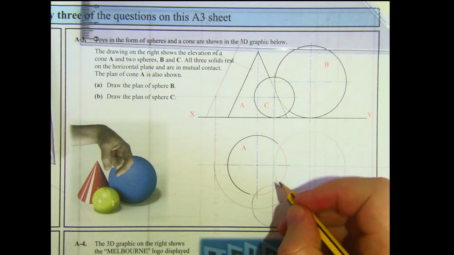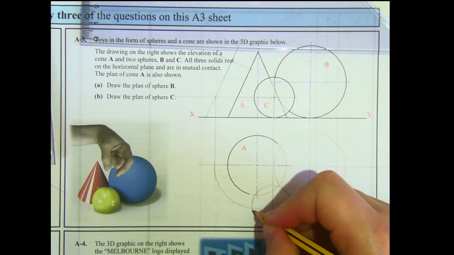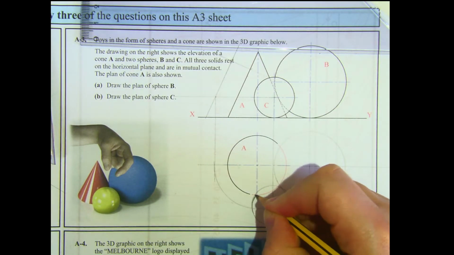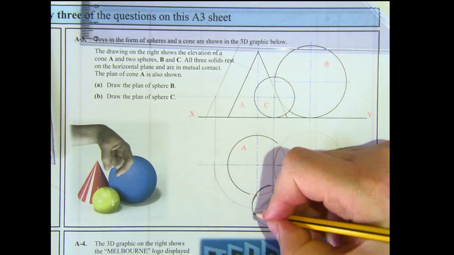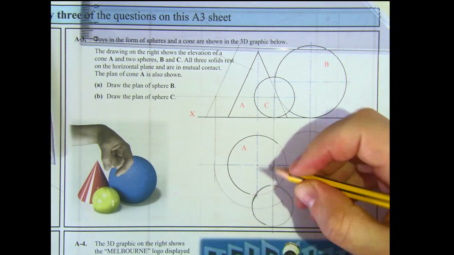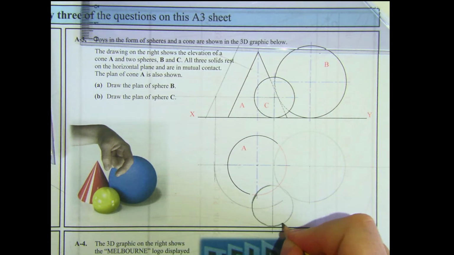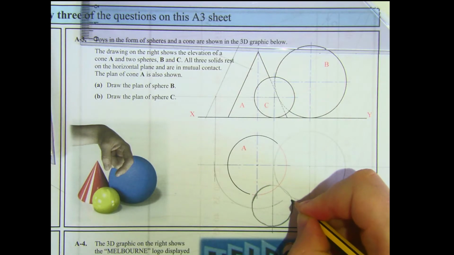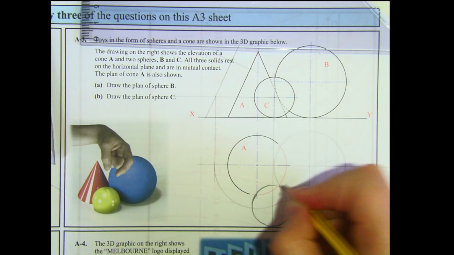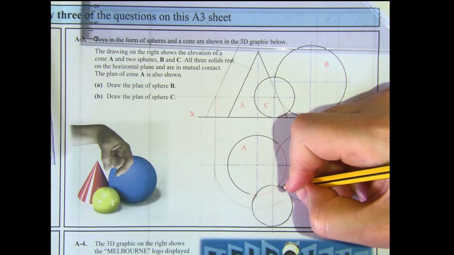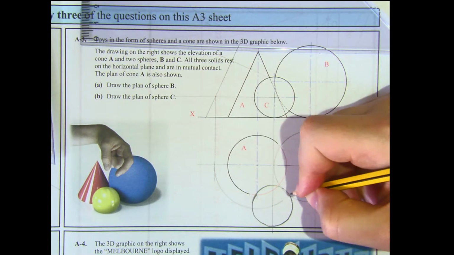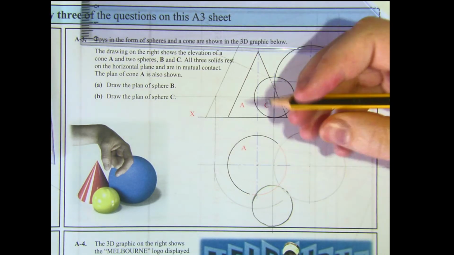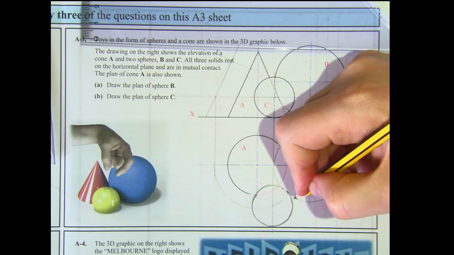So now I just need to figure out what's visible and what's not. So most of C will be visible. So this is a dark line, so use your compass or very carefully trace around it. But it is hidden detail for where it goes in underneath sphere B, just a small bit. All of sphere B is visible.